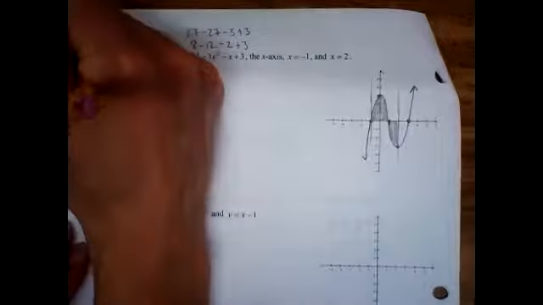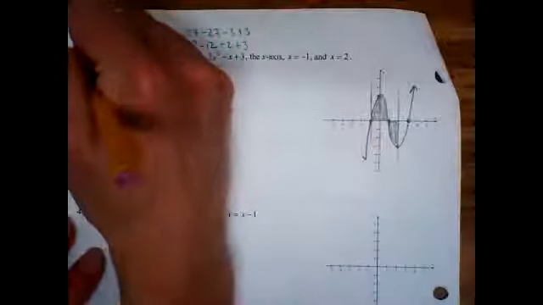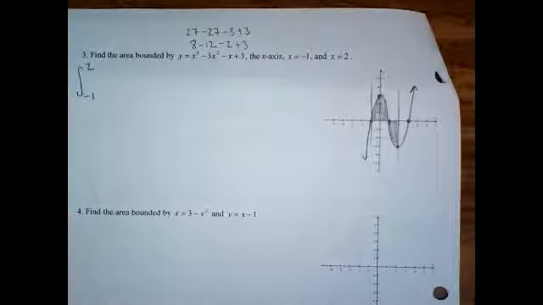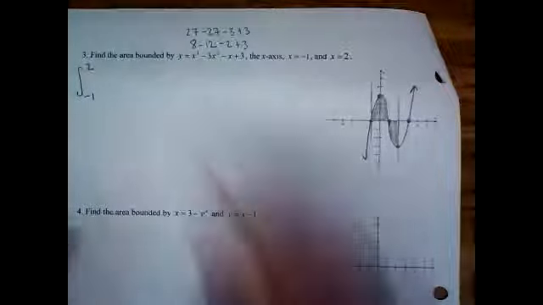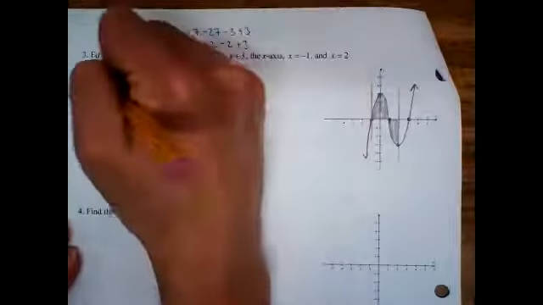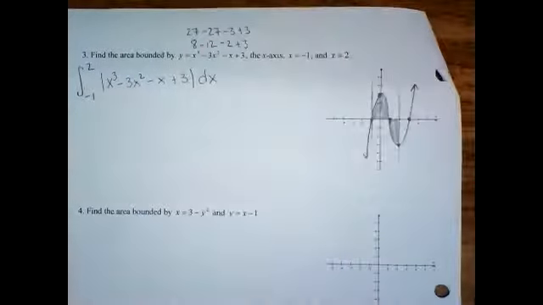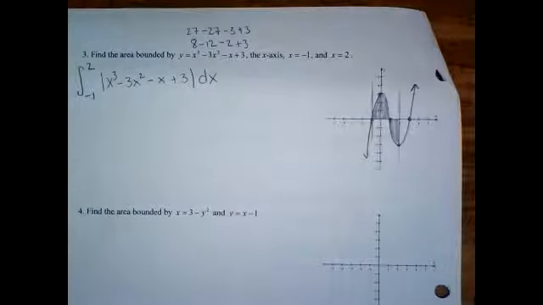So we would want to integrate from -1 to 2, and we would need to absolute value the equation. Why? We want it all to be positive. So it'll be absolute value of this x cubed minus 3x squared minus x plus 3 dx. You can go ahead and put that in your calculator because I can't make you an antiderivative with absolute value. That is not a thing, right?